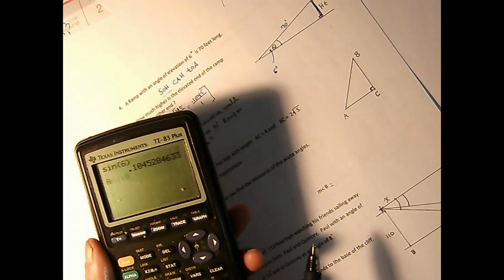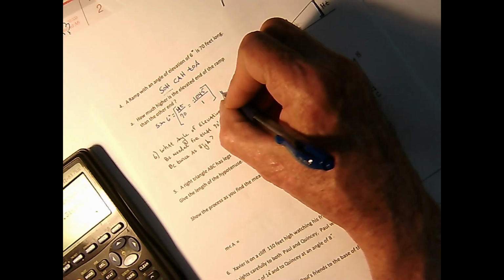I'll go with the number I already had in my calculator, multiply it. Let me clear that stuff right away. And just say times 70. So that would be pretty close to what you get, also about 7.3 feet high. So the height is 7.3 feet.